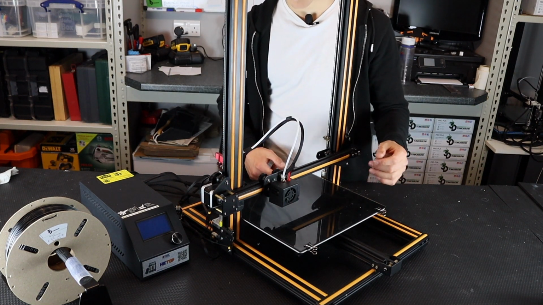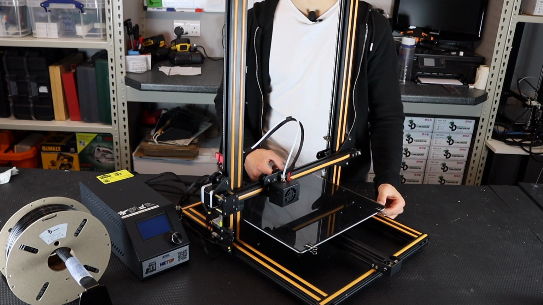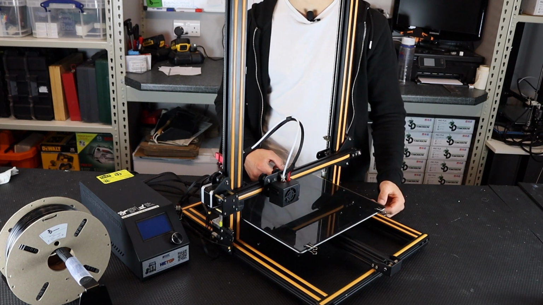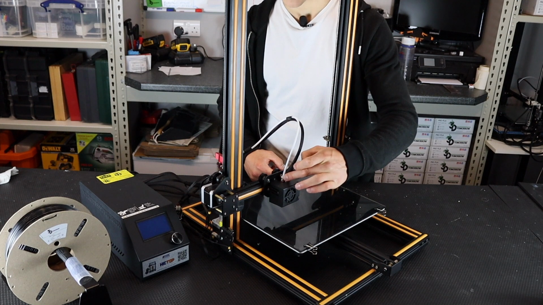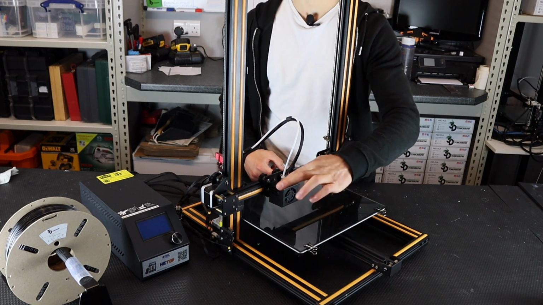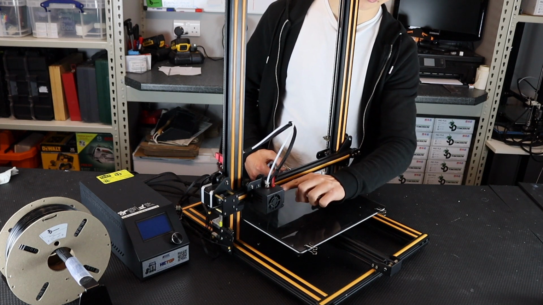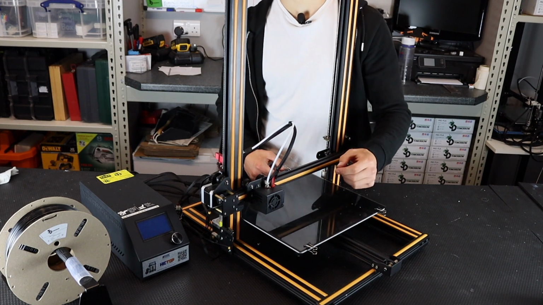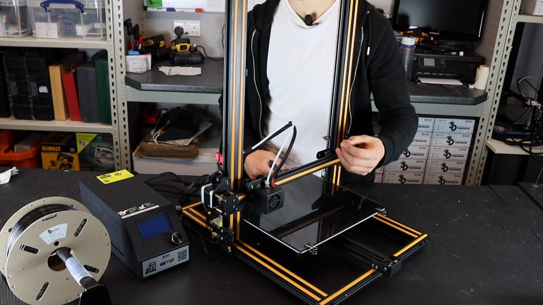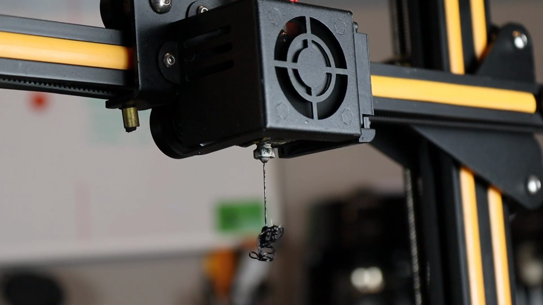Now, another really important part of a 3D printer, an FDM 3D printer anyway, is this hot end in here, which is encased by a hot end cooling fan and a part cooling fan on the side. The hot end ensures that the plastic is turned into molten plastic at the end, and that is what will eventually be used to produce the part.